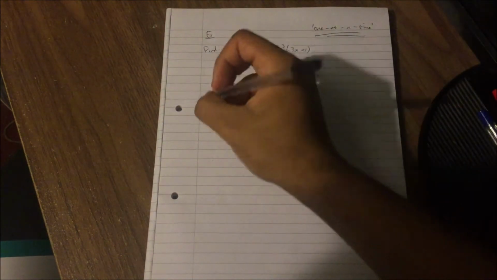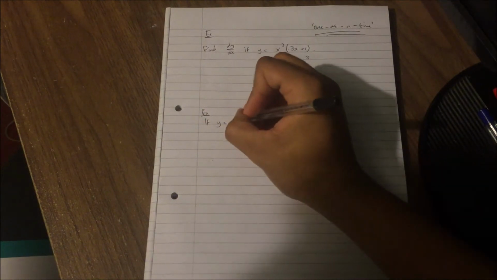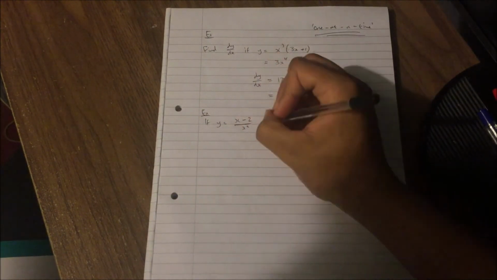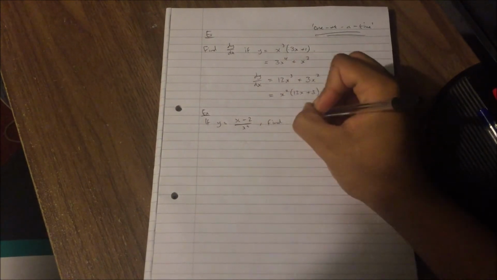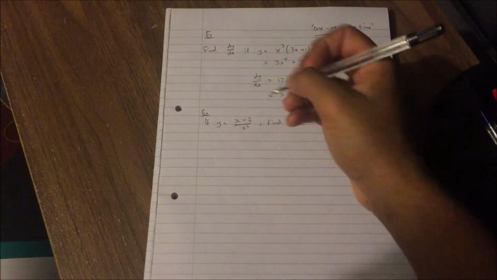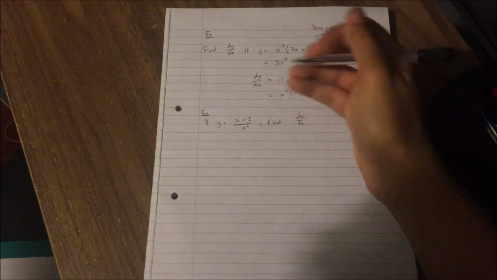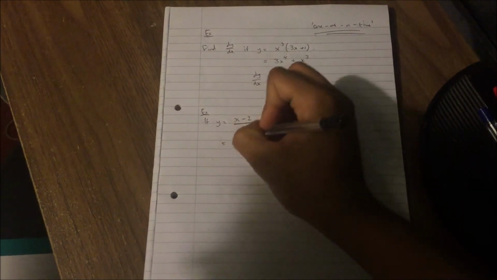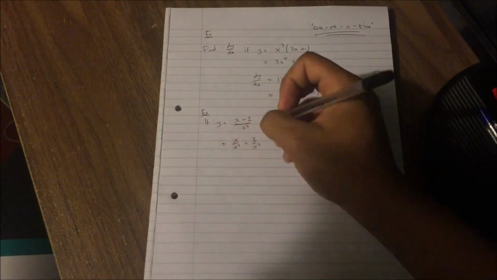So if y equals x to the power of -2 over x squared, find dy by dx. That one's pretty simple to do. All you have to do is split, so x over x squared minus 2 over x squared.